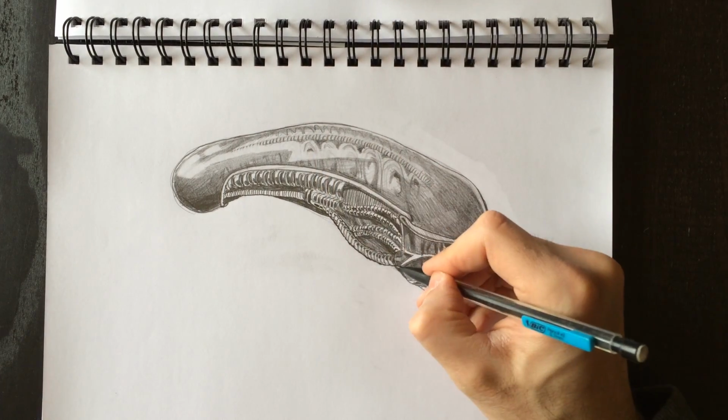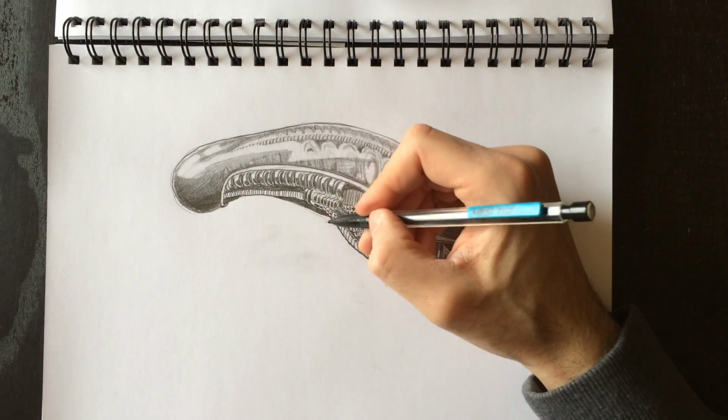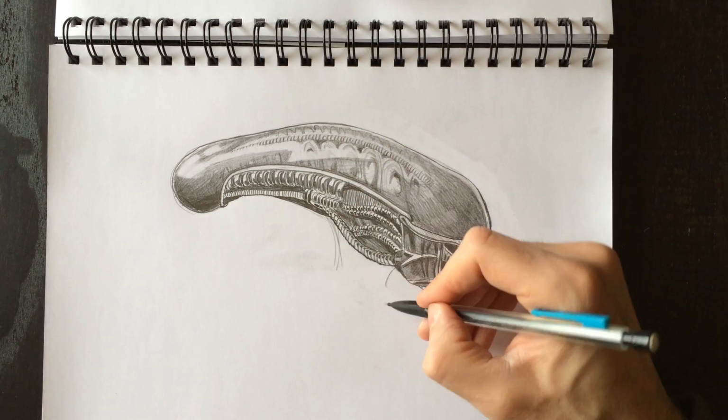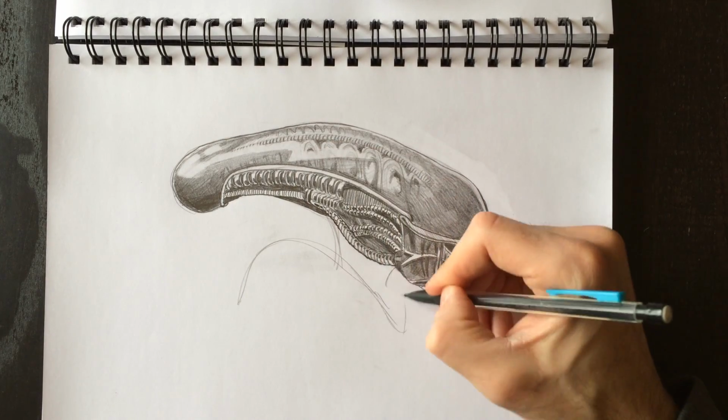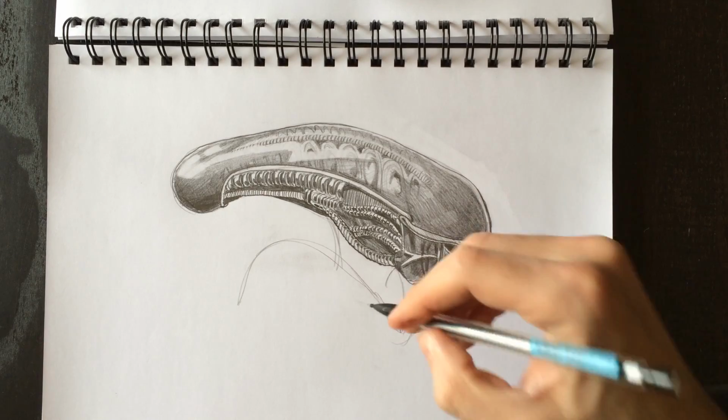The HB pencil allows me to draw very light lines and very dark ones as well, and that's really my choice. I really like using these pencils to draw foundation lines very lightly and to then color very dark darks.